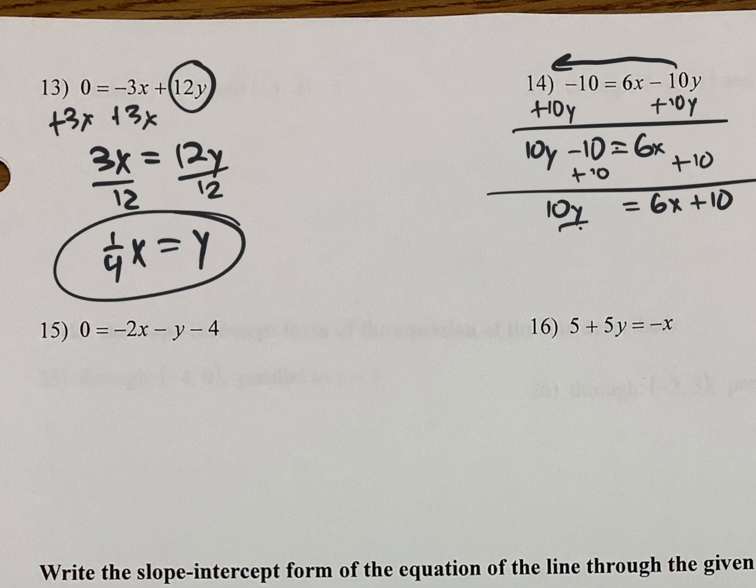Now divide everything by 10. And y equals 6/10 reduces to 3/5, and 10 over 10 is 1.